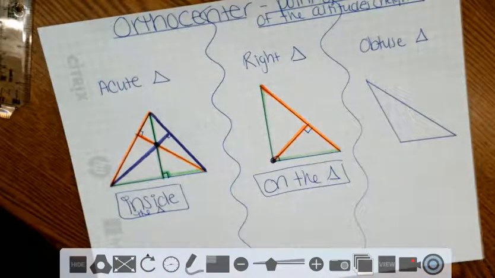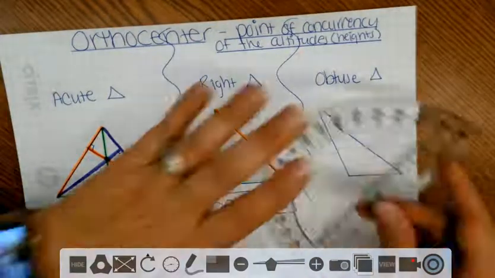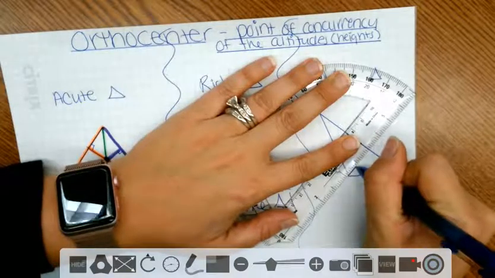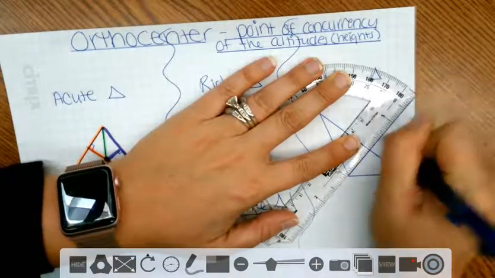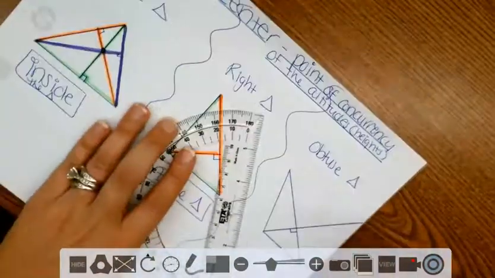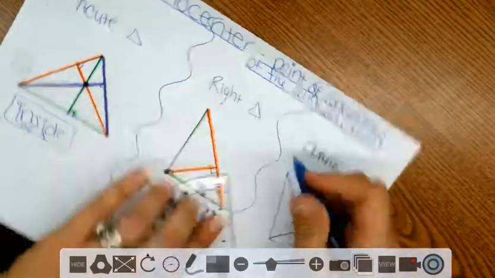All right, now let's look at our obtuse triangle. Let's drop our heights here. There's one. For here, we're going to have to extend out.